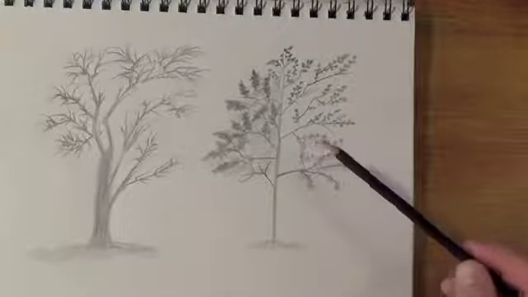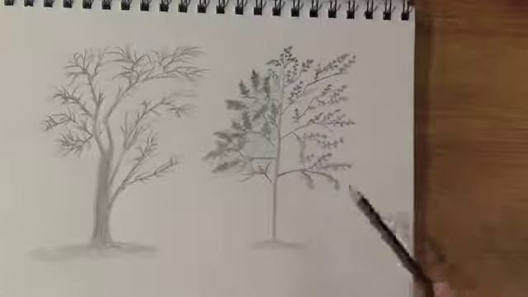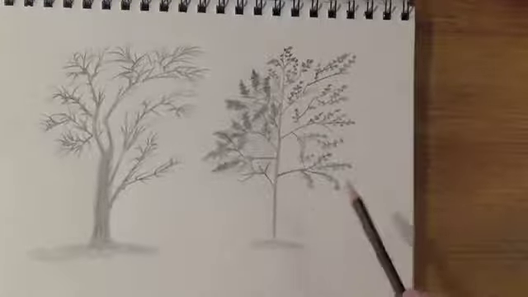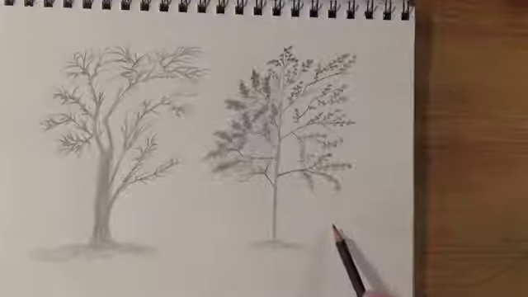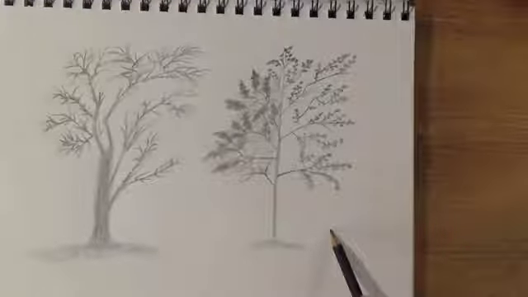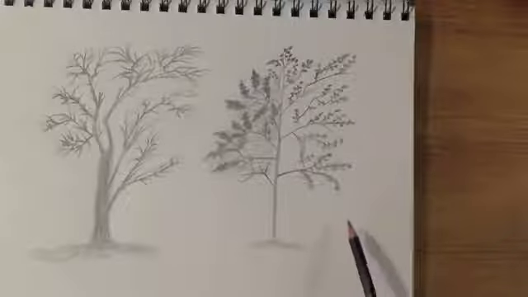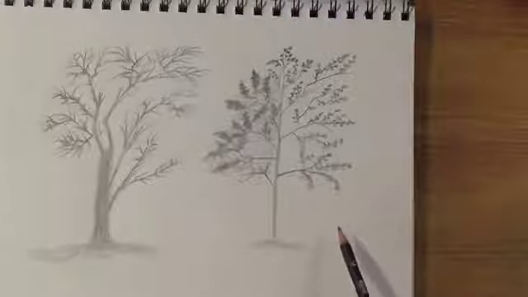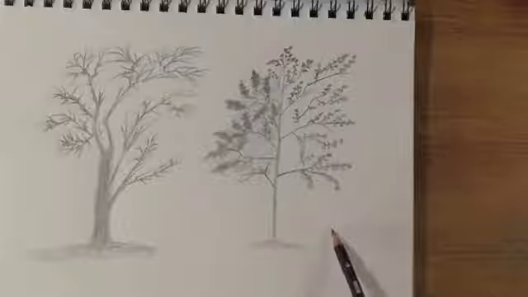For instance, if you were doing a spruce tree, or some people know them as a Christmas tree, then basically what you would do with those, you would go out and look at a real spruce tree and see how the textures of those leaves really are.